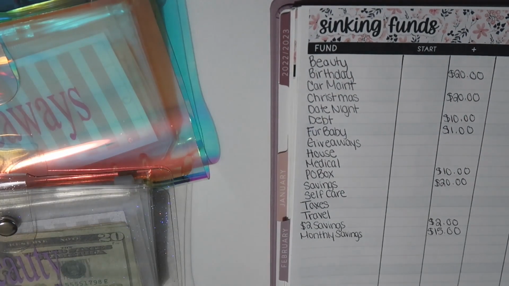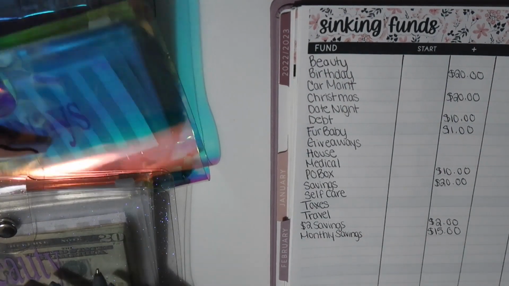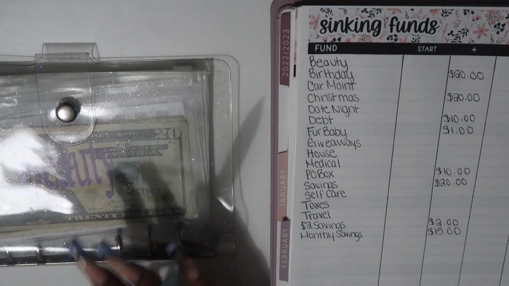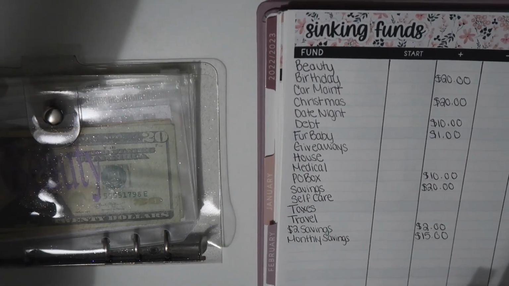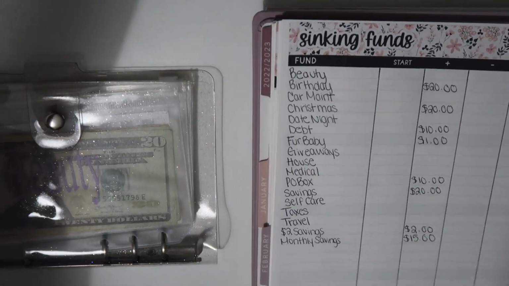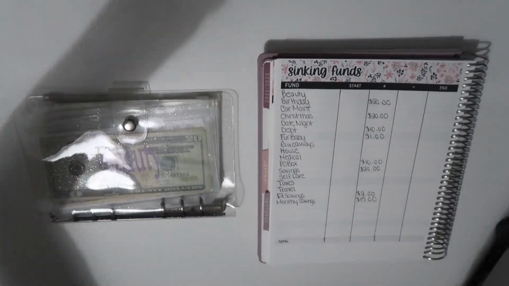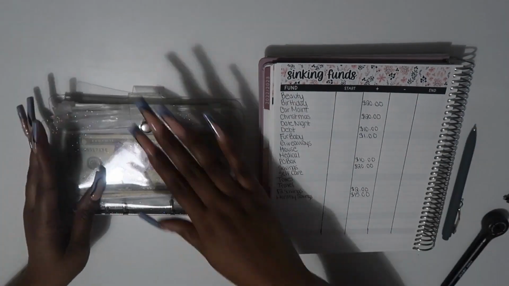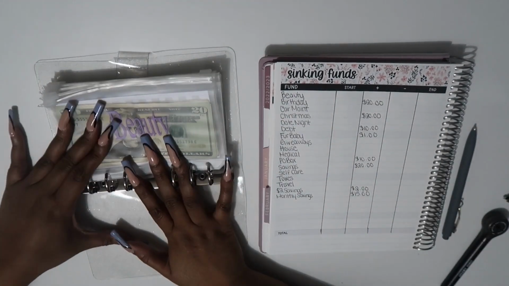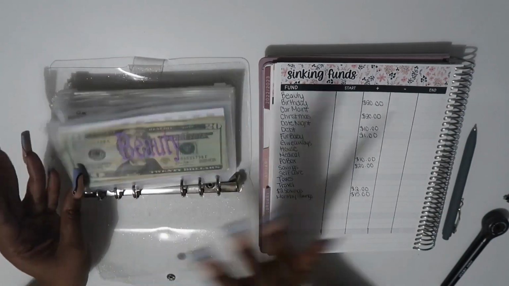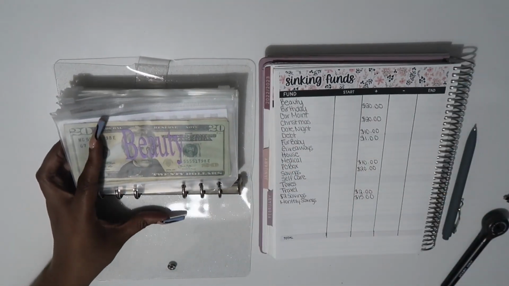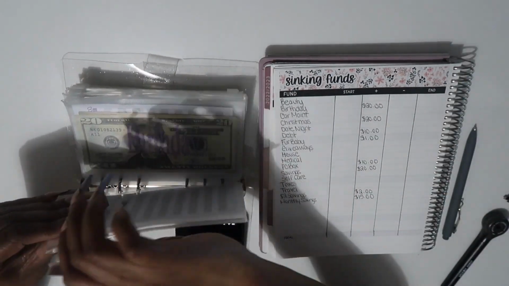So this is what I'm going to do. Let me zoom you guys back out so you can see the envelopes. It's probably going to zoom all the way out, so sorry guys. Me and this thing have been fighting all day. So I'm just going to set my phone here so it can stay down.